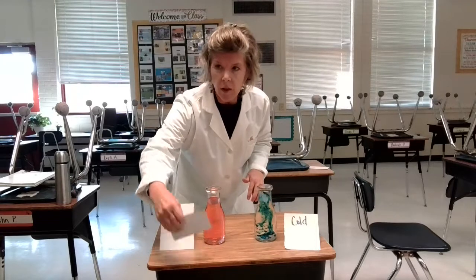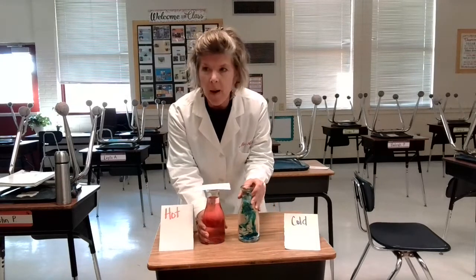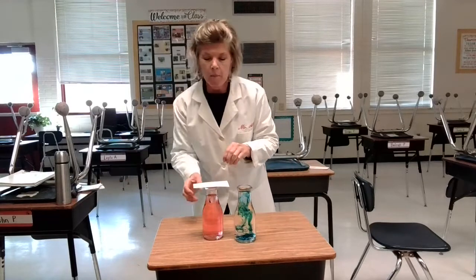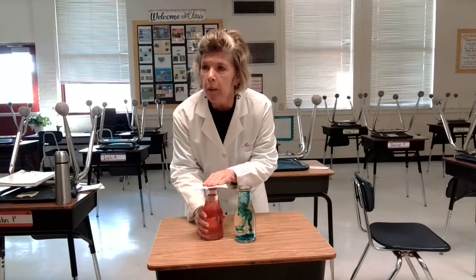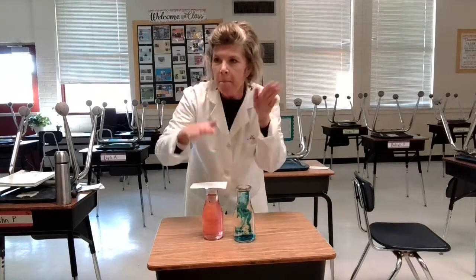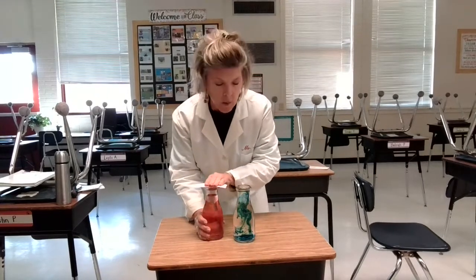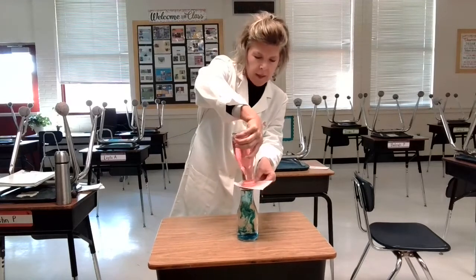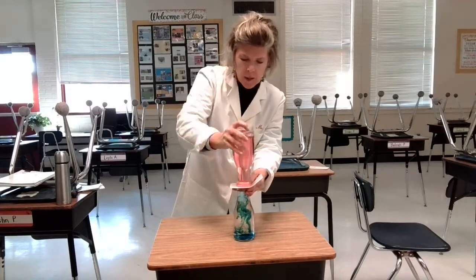All right, so from what we've said about hot rises and cold air sinks, I'm going to flip this over and put it on top of my bottle of cold. I'm going to move these two because I may make a mess. When I flip it over, based on what we've learned, the hot should stay on top of the cold and not mix as we might think it would. So I'm going to go ahead and flip and put on top. And like I said, I probably would make a mess, and so I did a little bit.